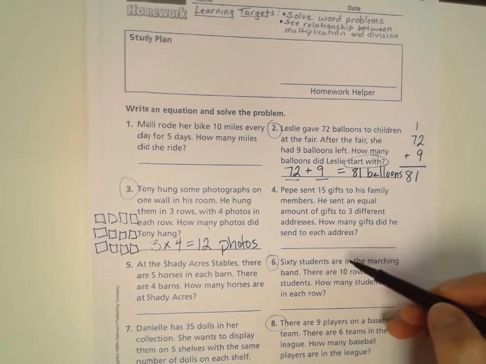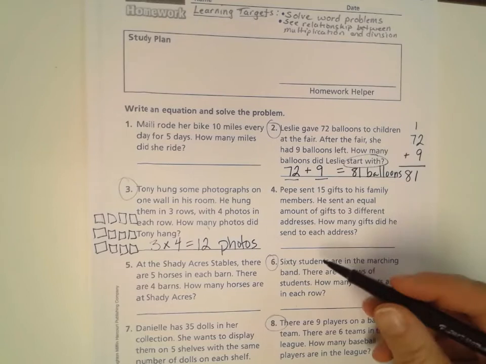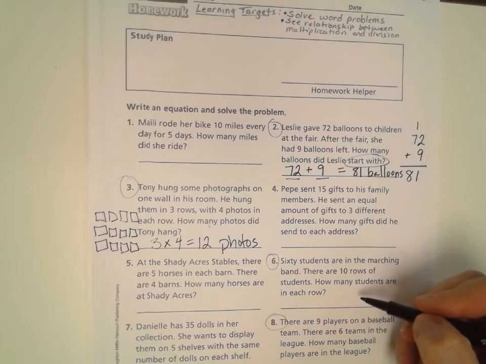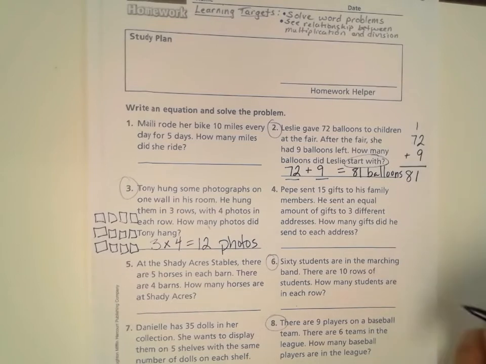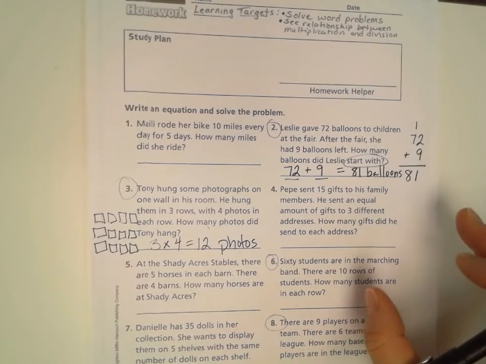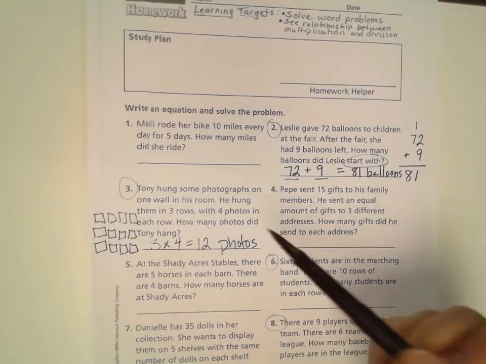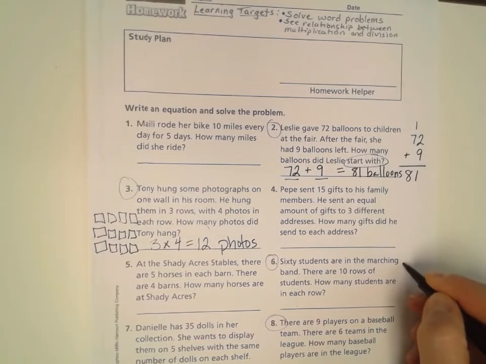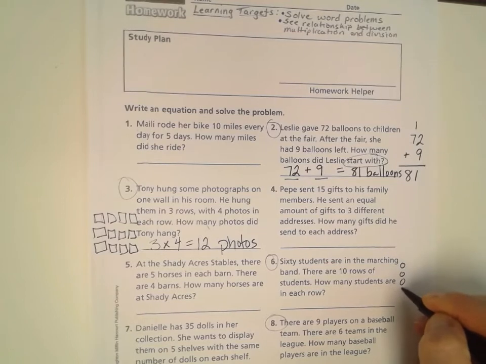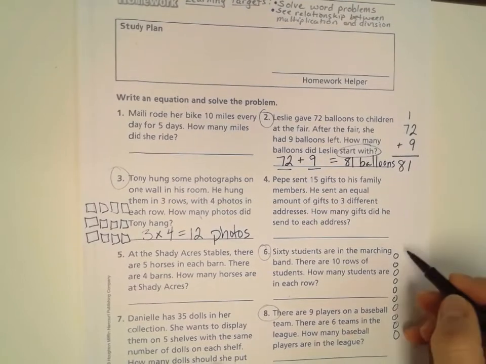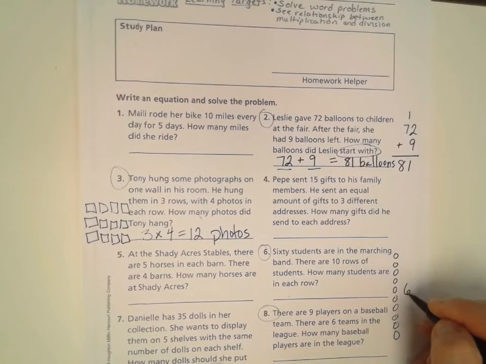60 students are in the marching band. There are 10 rows of students. How many students are in each row? So we can do what we used to call a fast array. And a fast array, so we didn't have to draw all of them, but we had 10 rows. So 1, 2, 3, 4, 5, 6, 7, 8, 9, 10. So you can draw 10, and then we know that there were 60 kiddos.